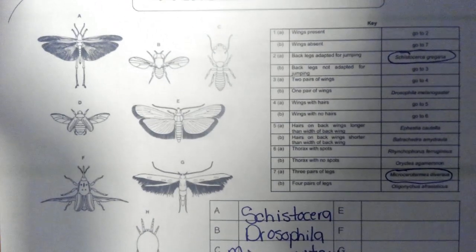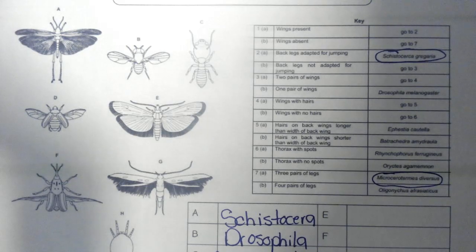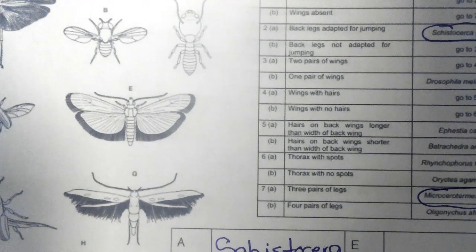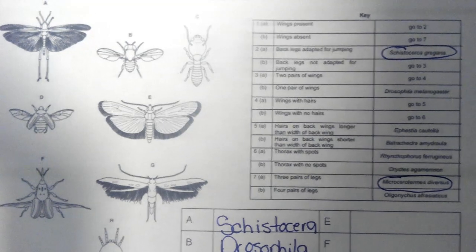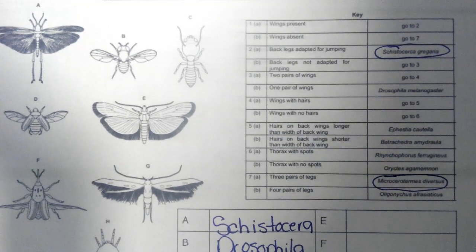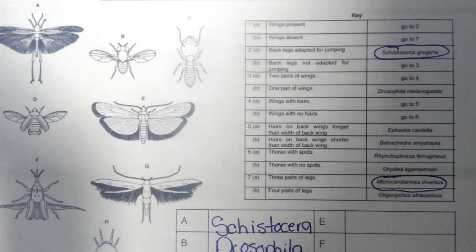Okay, let's move on to bug D. And let me see if I can zoom in, guys. I feel like these are, okay, I guess I'll just have to move the paper around because it feels like we can't see everything in here. All right, bug D. Wings present, no wings. Bug D has wings. So we go to number 2. Hind legs adapted for jumping. Hind legs not adapted for jumping. They are not adapted for jumping. So we go to 3.